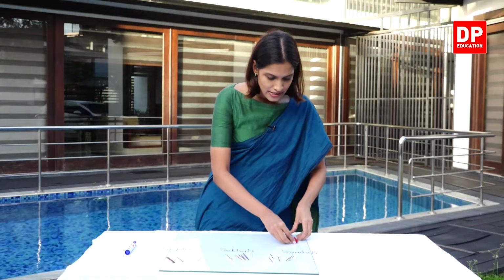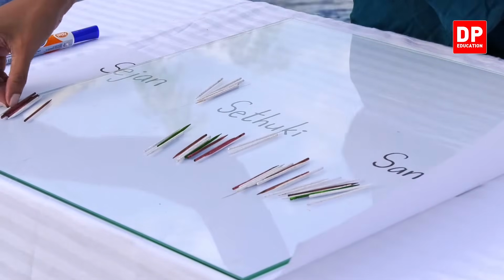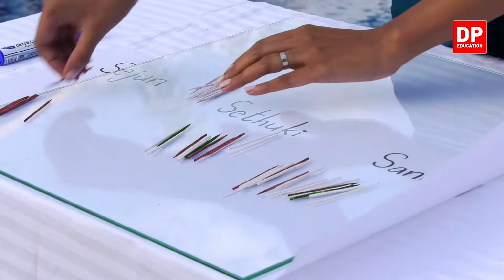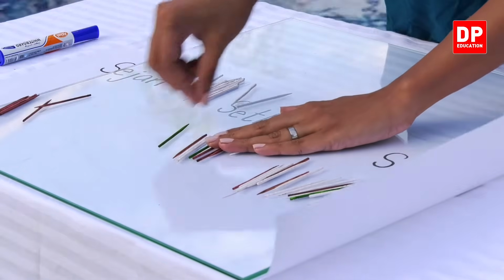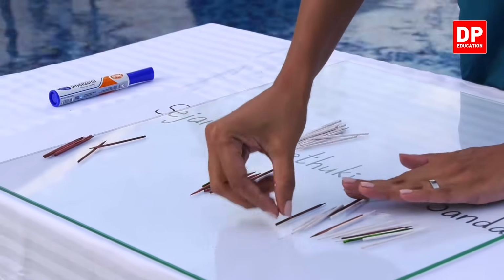Now we will take white color. First of all, we are going to take them together and then count.